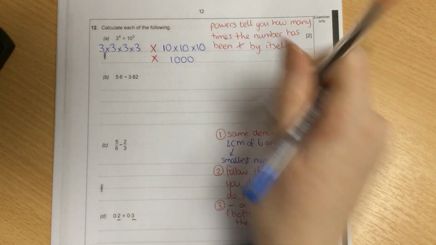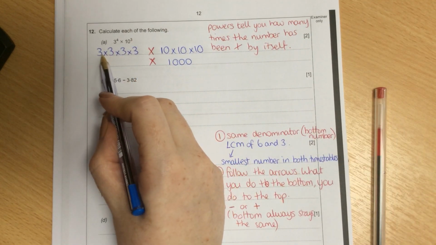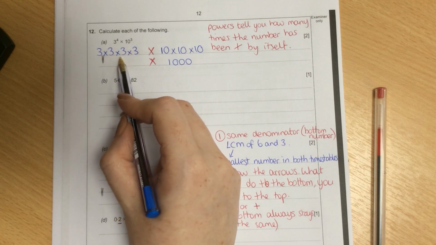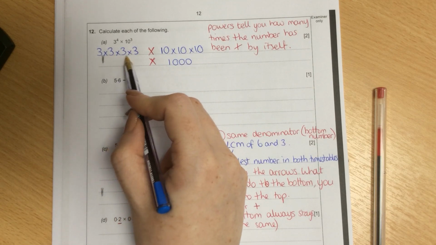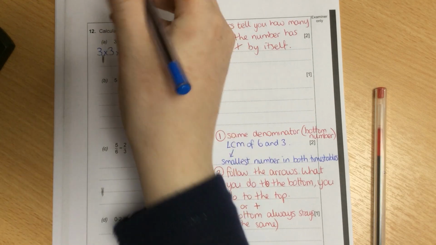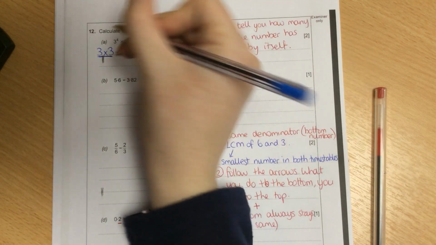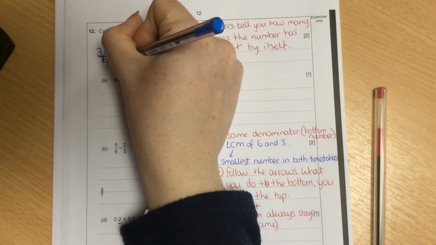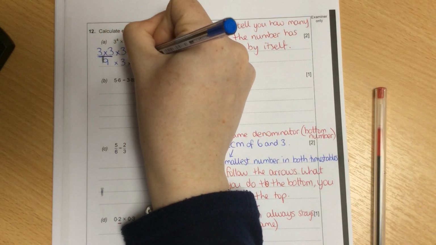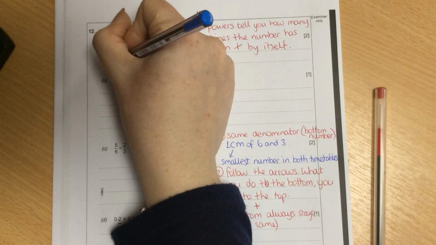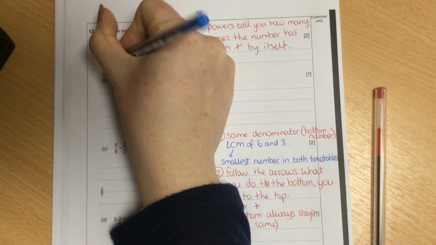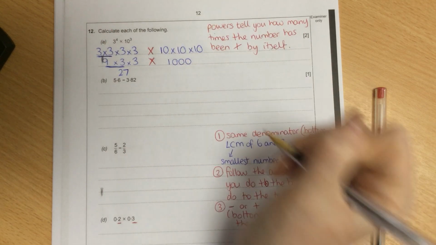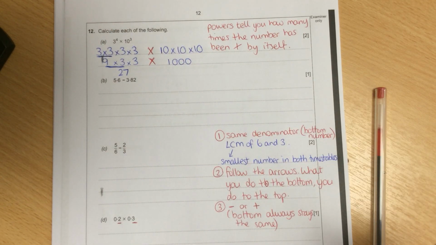So this one now is a little trickier. So we do the first 2 to start with, and then with that answer we times it by 3, and then with that answer we times it by 3. So 3 times 3 is 9. So now I've got 9 times 3 times 3. So now I do these two numbers. 9 times 3 is 27. And 27 times 3.